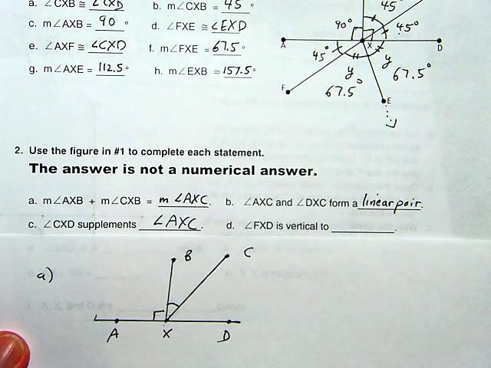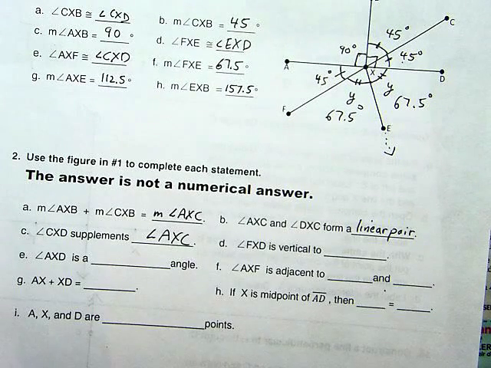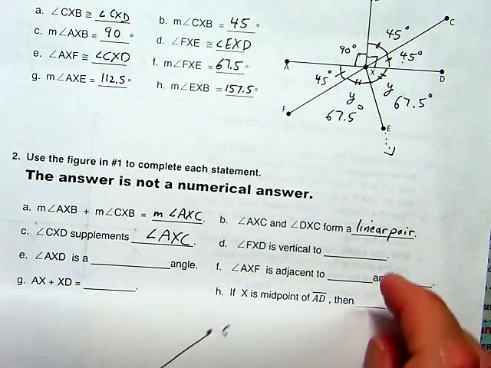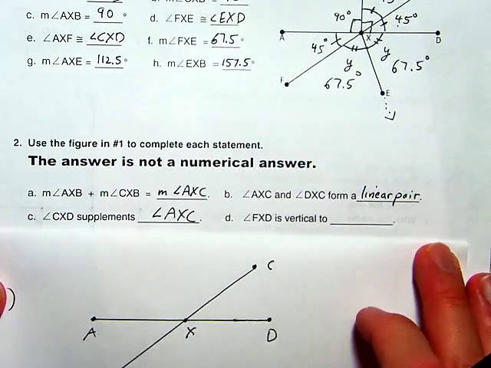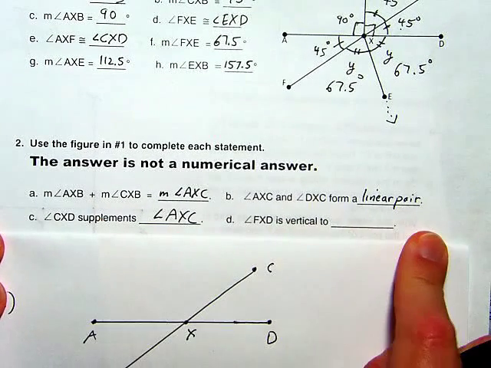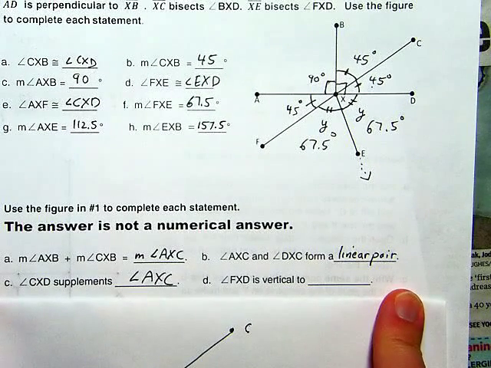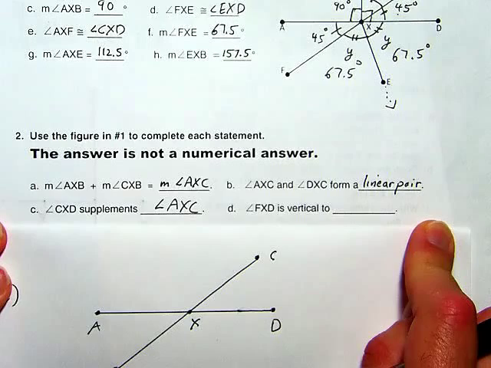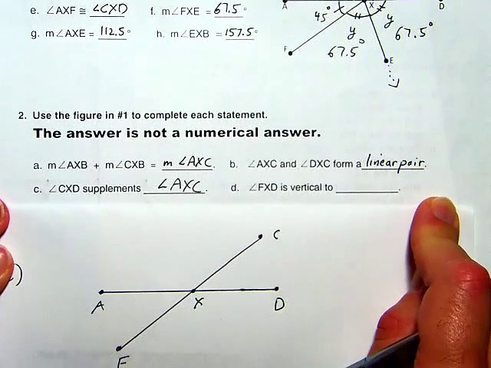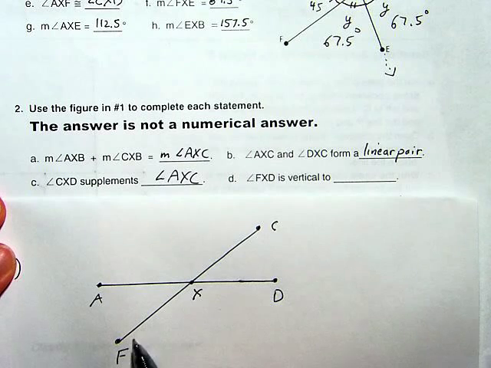Okay, good. Let's go on to D, and this is a question about vertical angles. Okay, so again, try to answer this question before looking at the solution here in the video. FXD is vertical to which angle? Well, I've taken the illustration above and sort of simplified it to show you just those particular line segments that we need in order to answer the question. So FXD is this angle here.